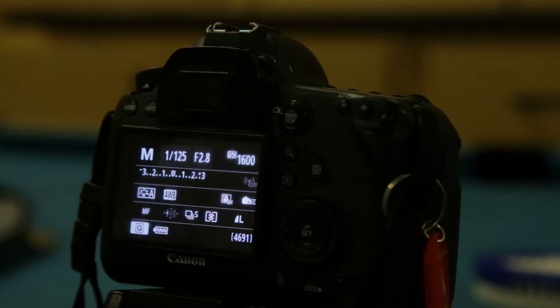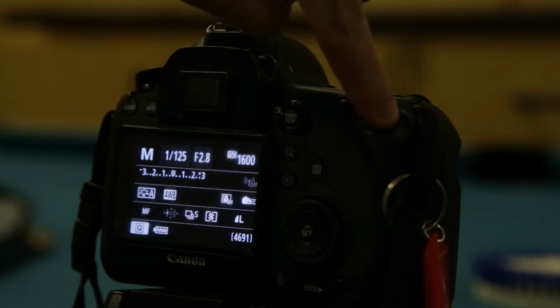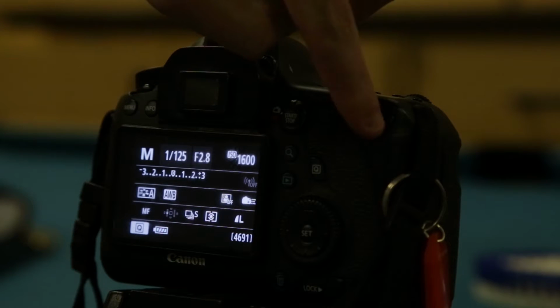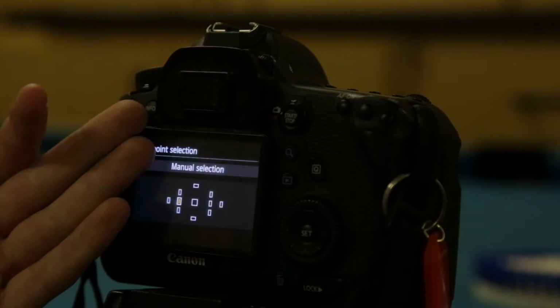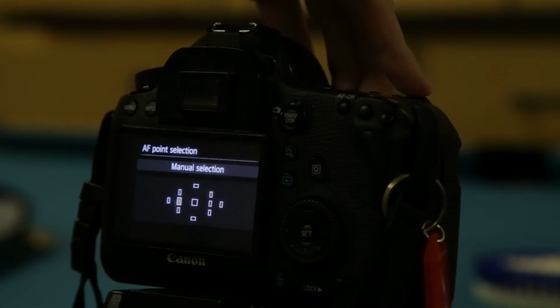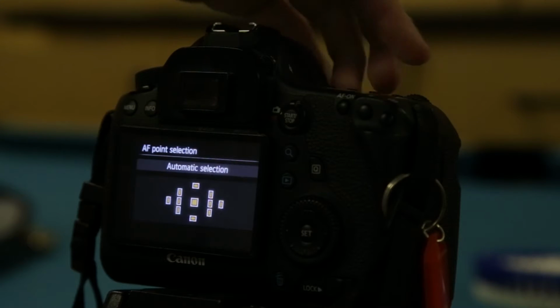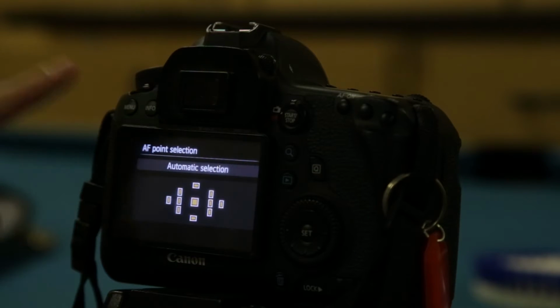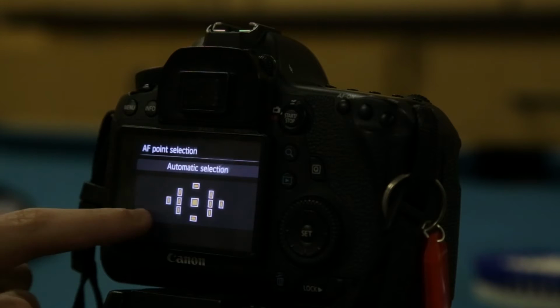So what you're going to want to do is click your button up in the right corner, it looks like a little cross, and you'll see it's on manual selection, and that's why it's not focusing. So you'll press your little dial up at the top, and eventually you should get an automatic selection. Once you get automatic selection, all the AF points light up.